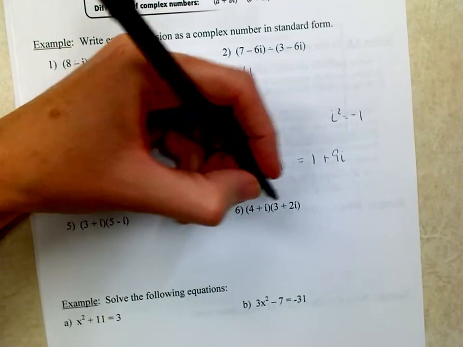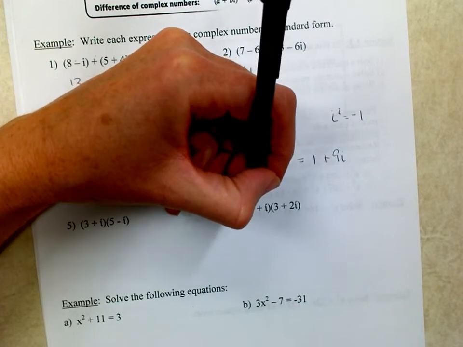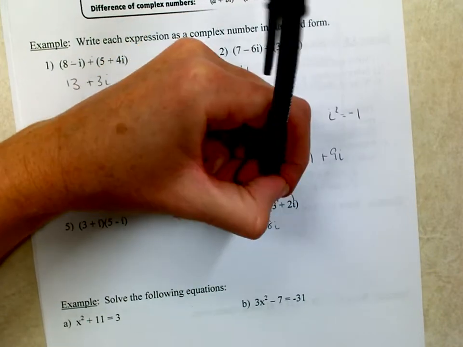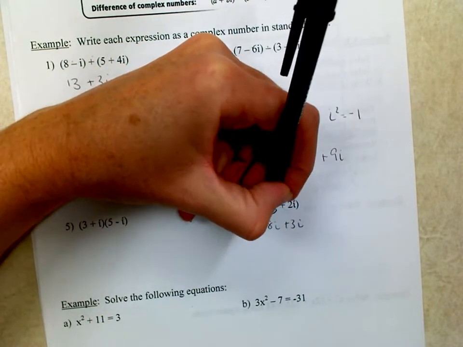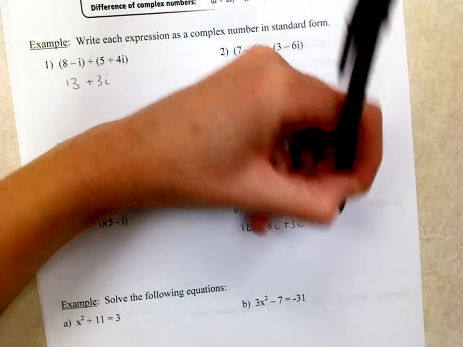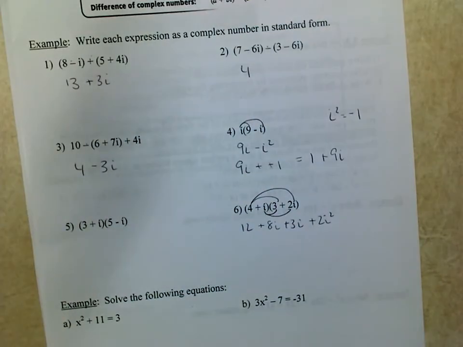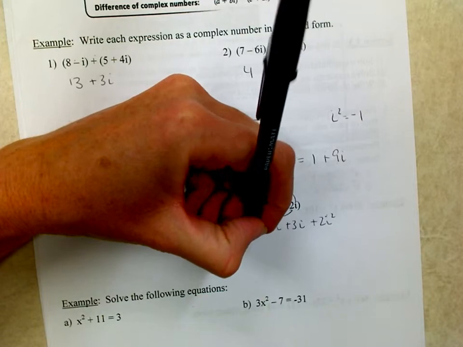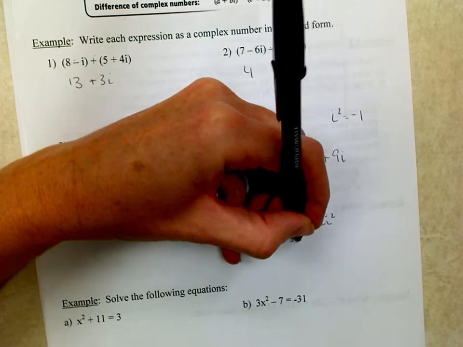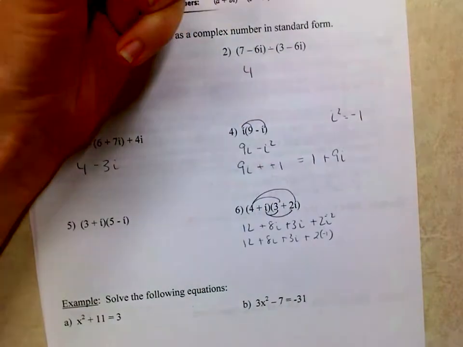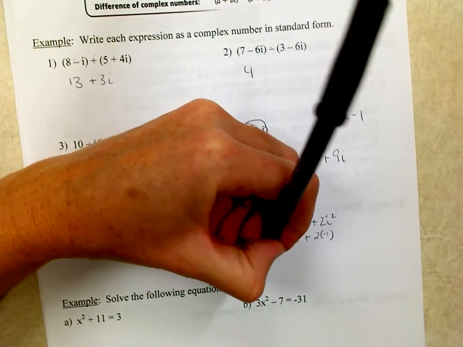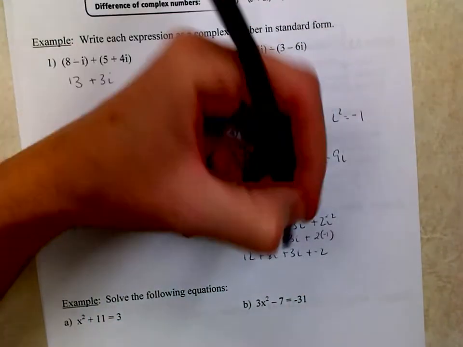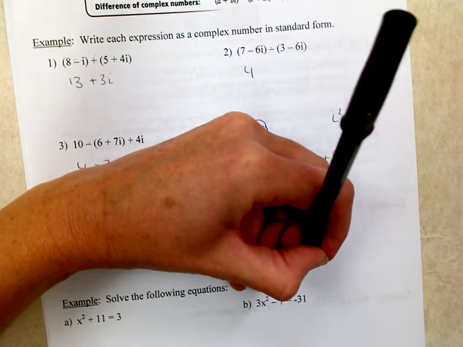Even if you're doing the FOIL method, okay, go ahead and multiply like we normally do. You would do 4 times 3 and 4 times 2i. You would do i times 3 and i times 2i. And so here's where you're at right after you do the multiplication. Looking for things that we can simplify. One, we do have an i squared. That can be replaced with a -1. And so basically what I have is 12 plus 8i plus 3i plus -2. And now when I combine like terms, I have 10 plus 11i.